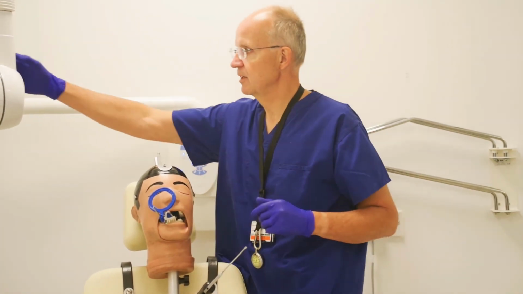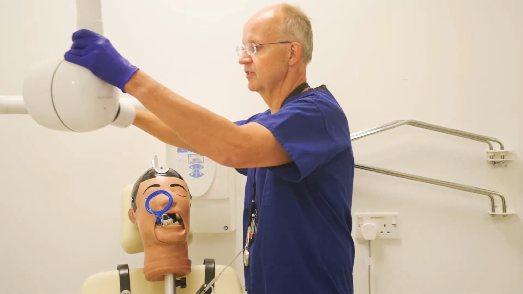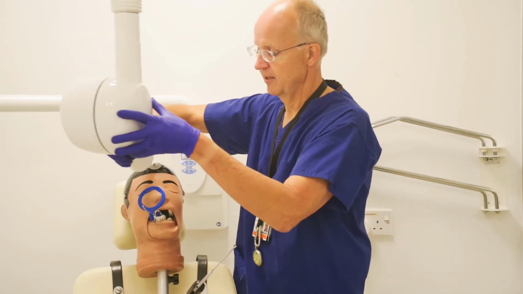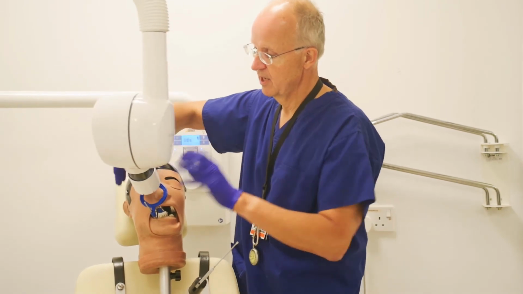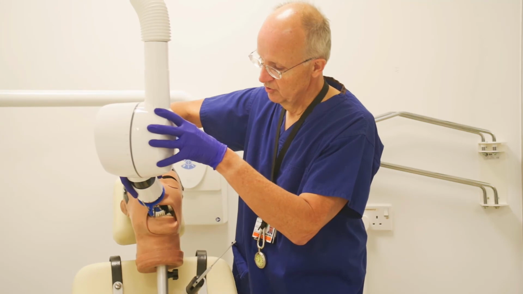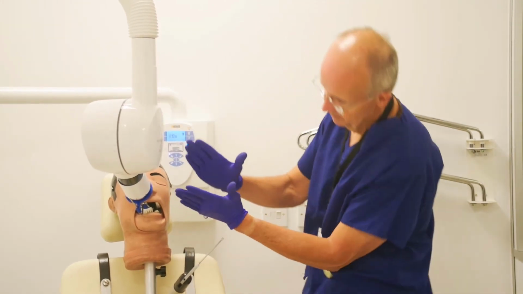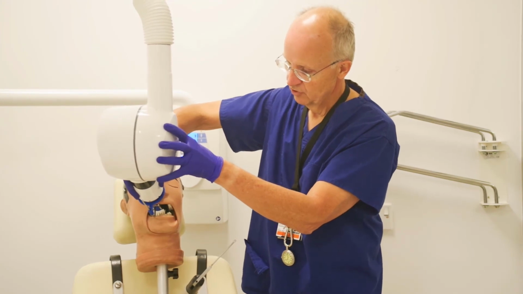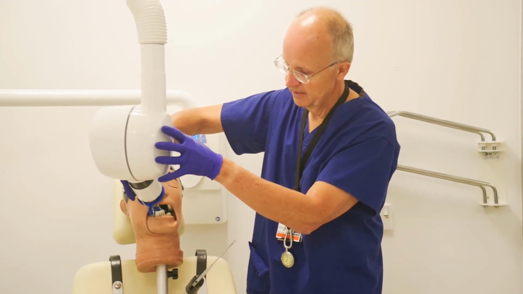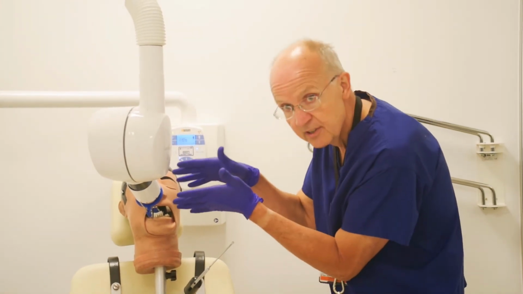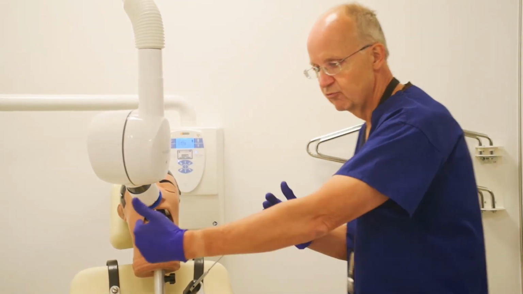And again, we're following exactly the same principles that Carlin showed you a couple of minutes ago when we did the posterior teeth. We're just going to line the X-ray machine up using those lines on the side. So I'm now looking at my vertical angulation here, making sure that that's nicely lined up. That's looking good.